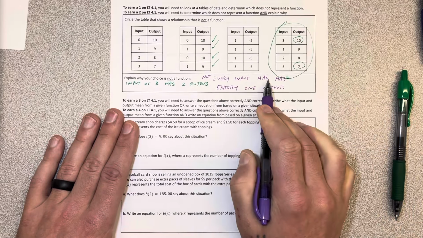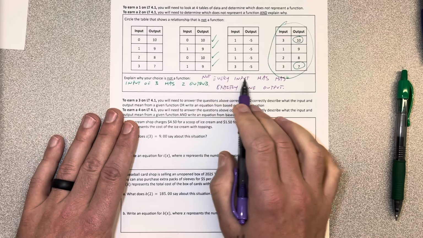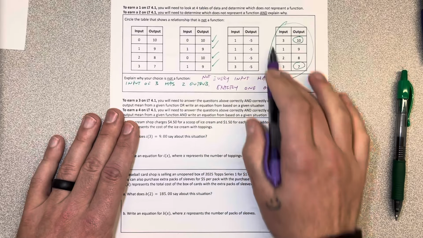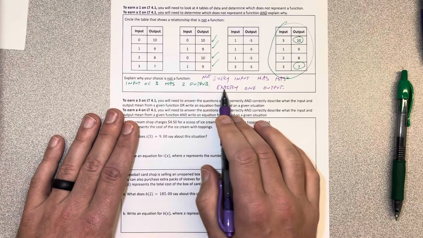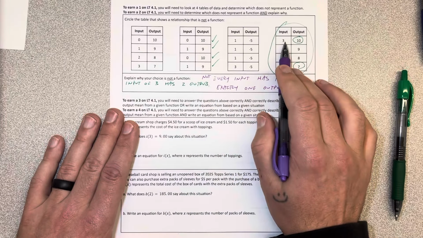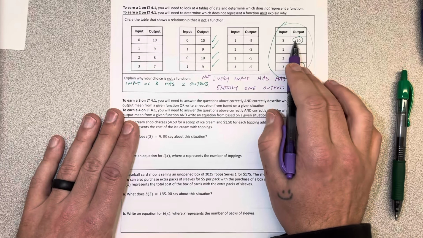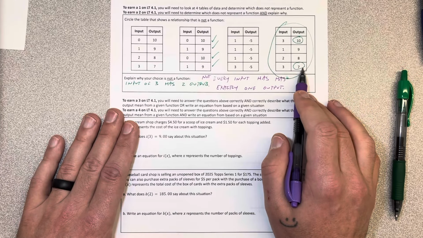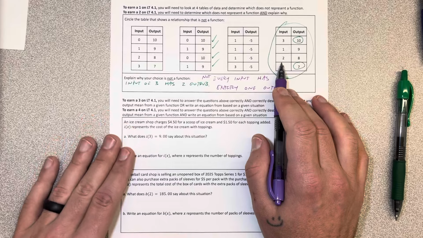So that's using the definition of what a function is. A function says that every input has exactly one output. And so in this case, we're saying not every input has exactly one output. Again, this input of 3 has an output of 10 sometimes and has an output of 7 sometimes. That's what makes it not a function.